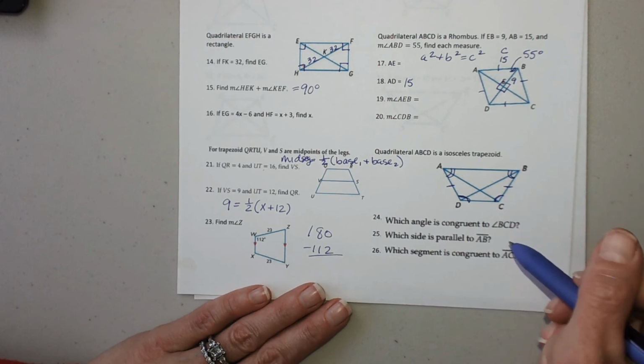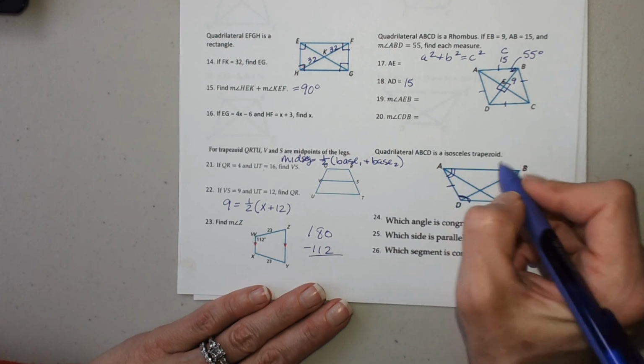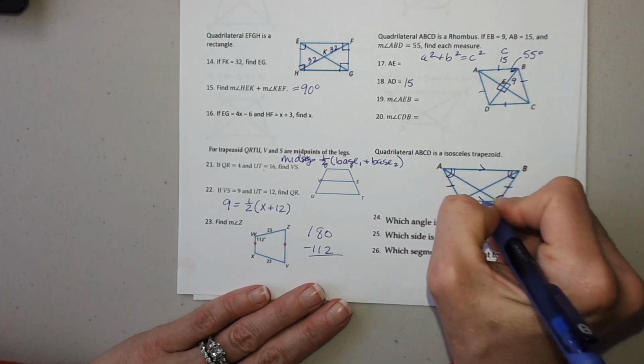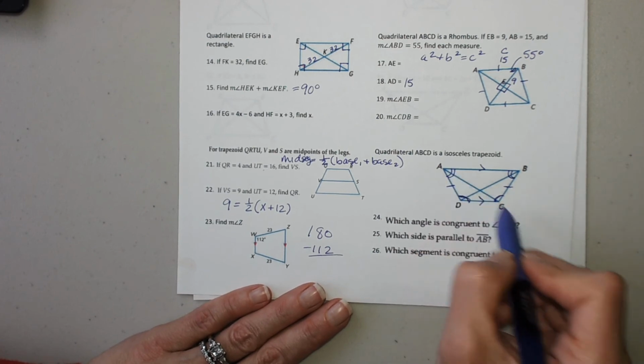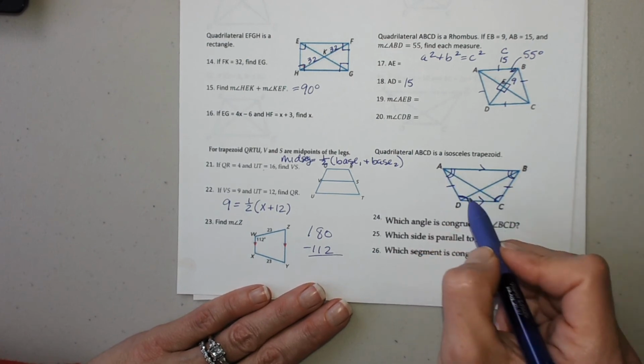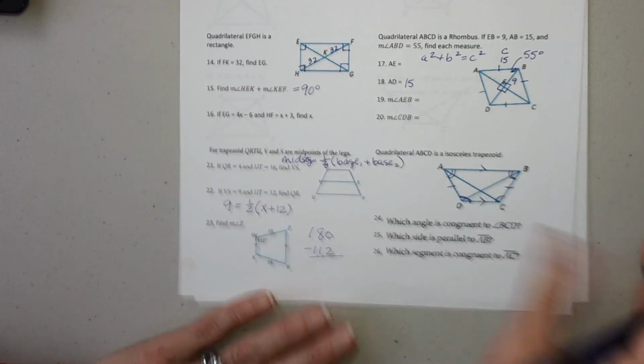And then which side is parallel? Well, if these are the legs, remember the legs are the non-parallel sides. So these are our parallel sides. And then what segment is congruent to AC? Remember, diagonals are congruent here. So this diagonal is congruent to that diagonal.